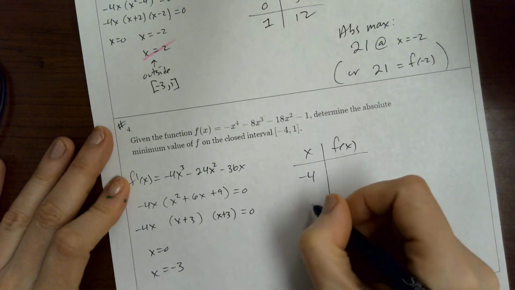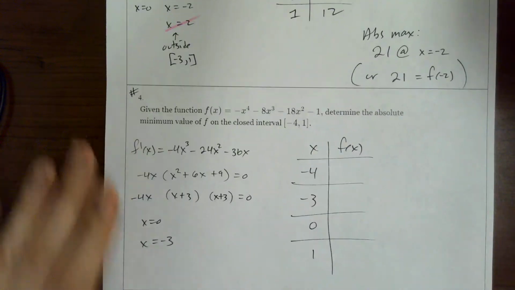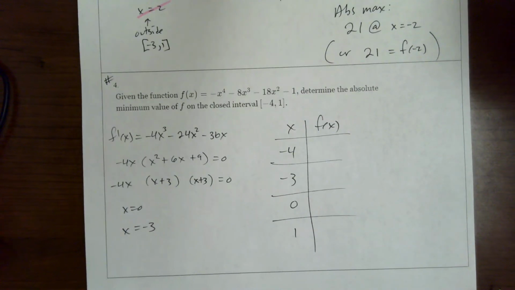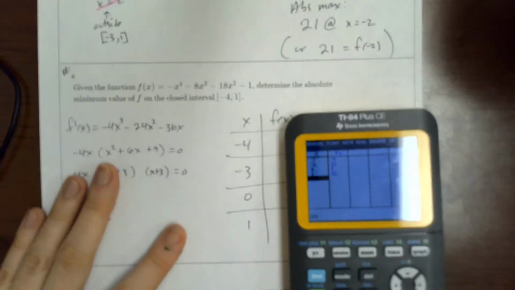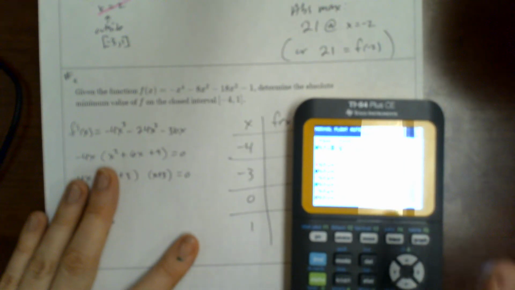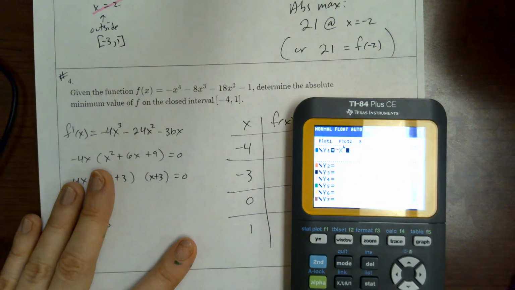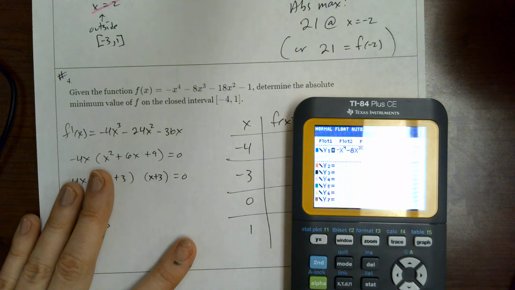And then you go to this left endpoint, right endpoint. And then I will go to this, negative x to the 4th minus 8x cubed minus 18x squared minus 1.